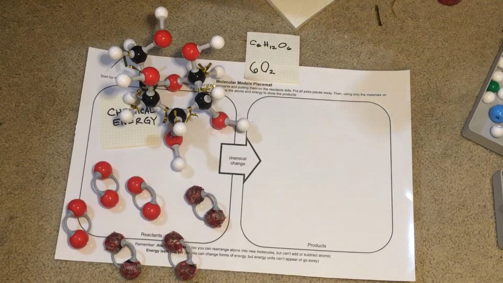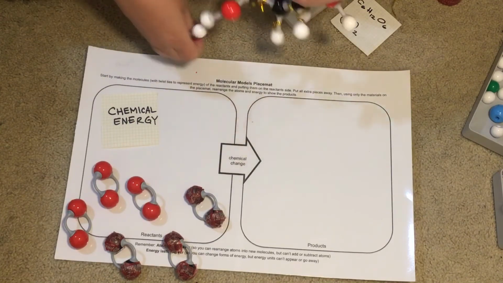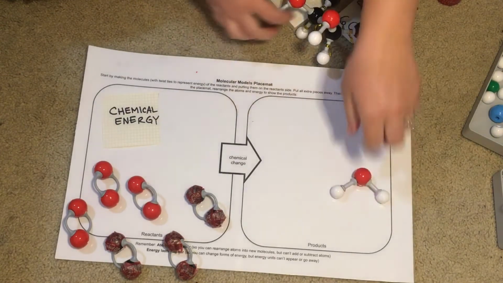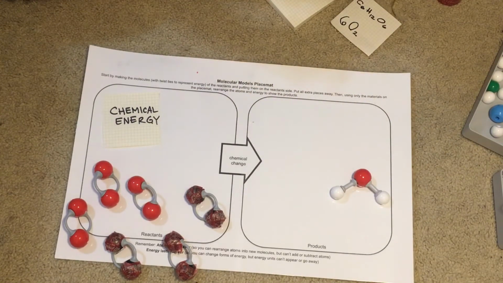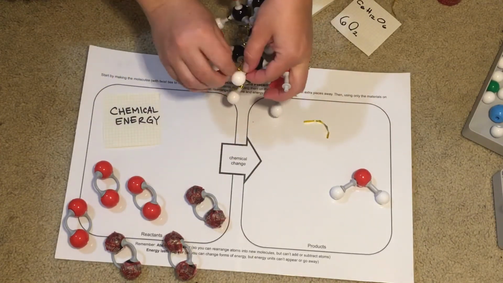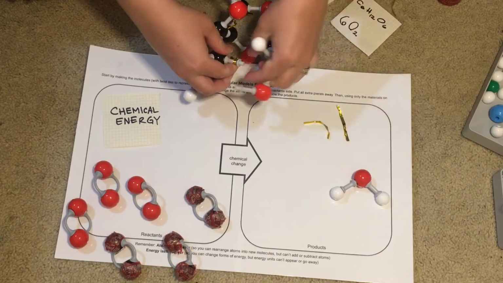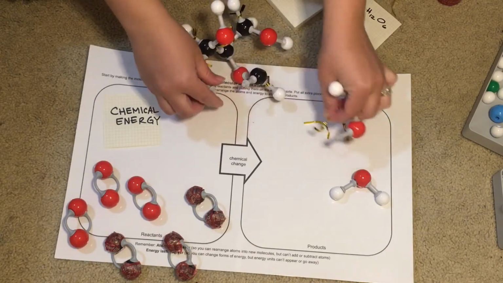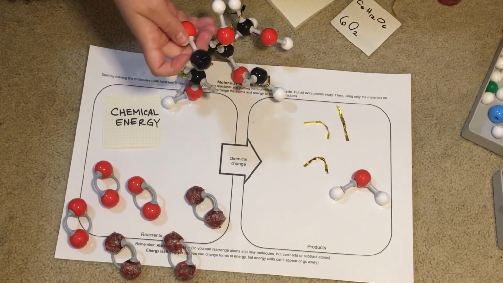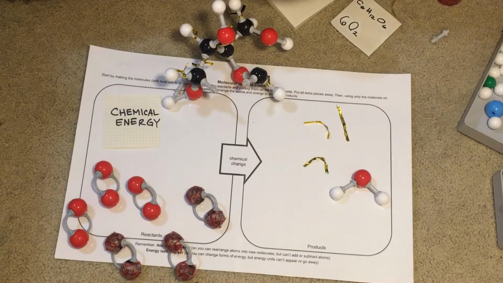Close that door. Okay, so bear with me while I take it all apart. I'll try to do this strategically, though. So I'll form some waters as I go and some carbon dioxides as I go. But as I break these bonds, it's like the high energy that is stored in them gets released, and I'm able to put it back together with less energy, so I have some of that energy left over. So you can fast forward the video because it's going to take me a while.